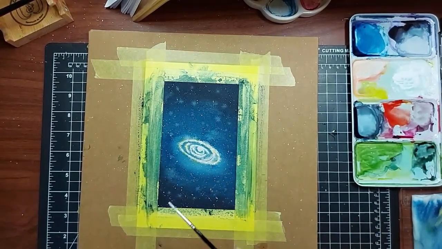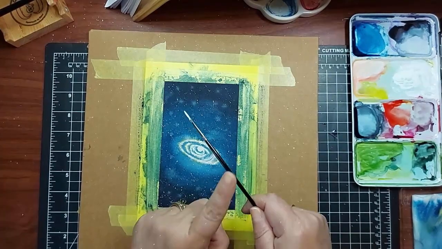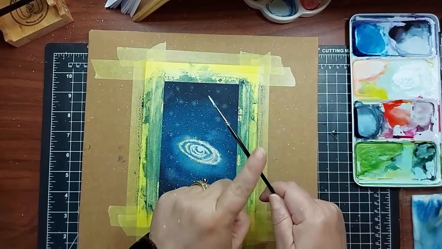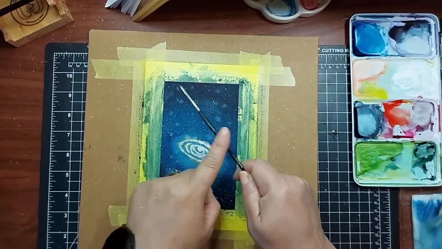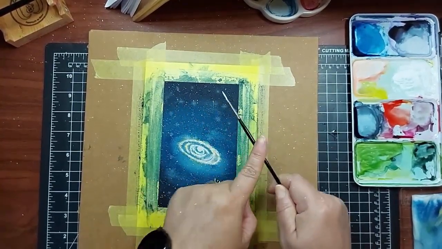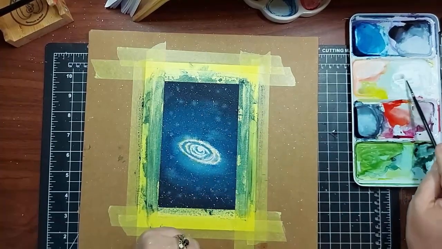I was going to tint some Prussian blue, huh? I guess I'm not now. Just going to add lots of little stars. As many little stars as I can.